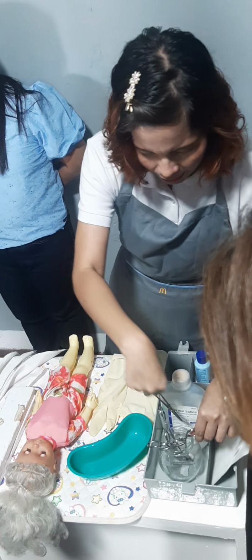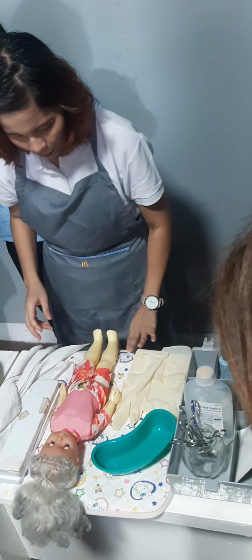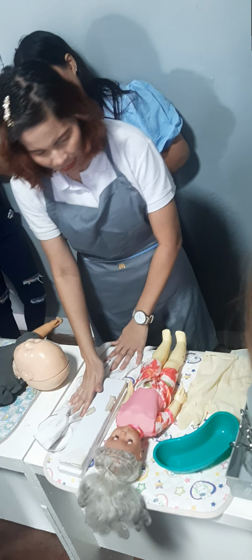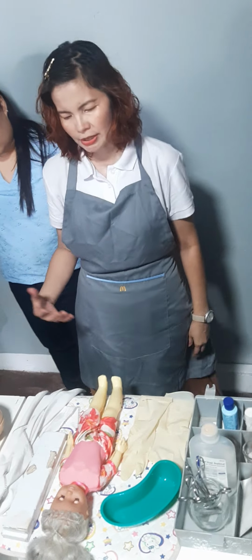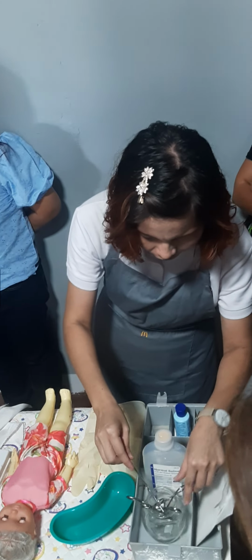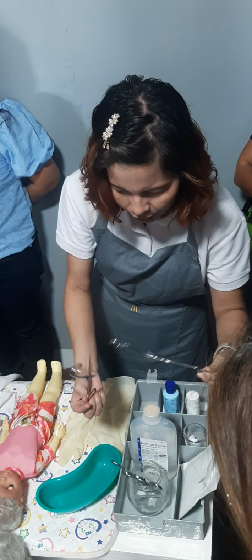Okay, and then the waste receptacle, we have the rubber mat, we have also our gloves, then we have our splint boards and the triangular bandage. So first thing to do is to wash your hands, to prevent the spread of infection, and then you are going to cut equal sizes of your plaster.